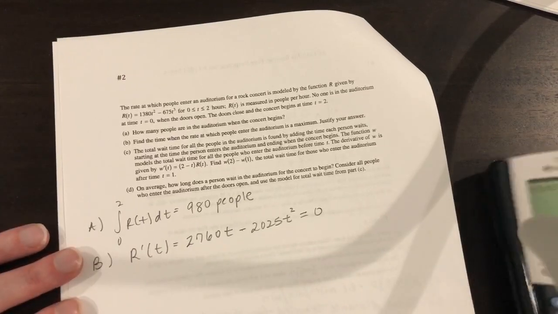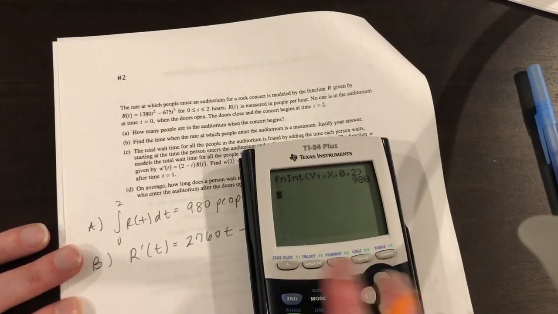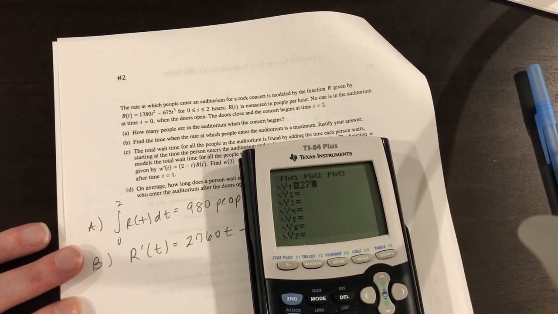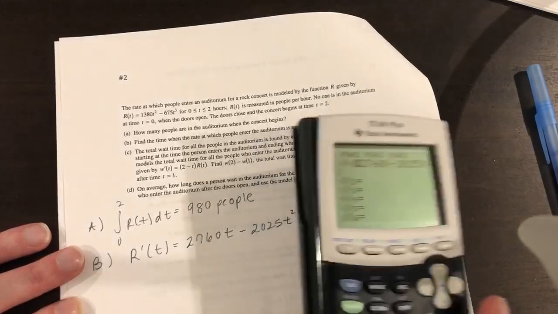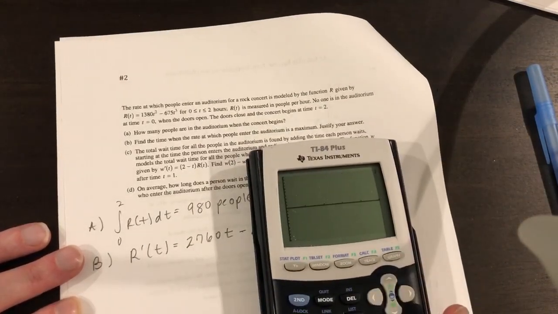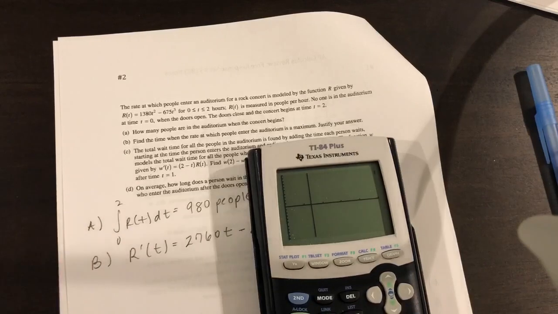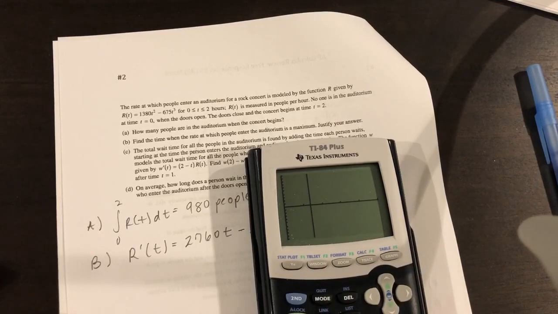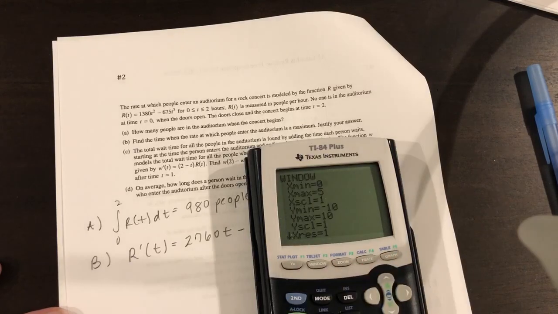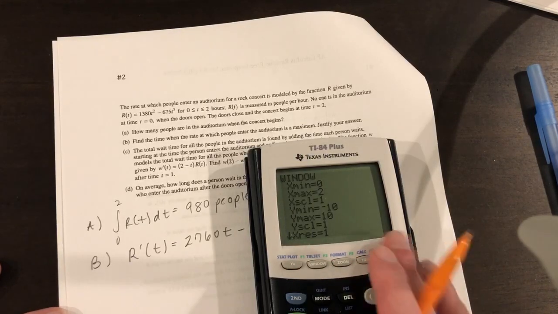So we are going to put that in y equals, and we are going to graph it. And we're going from t is equal to 0 to 2, sorry, 0 to 2.